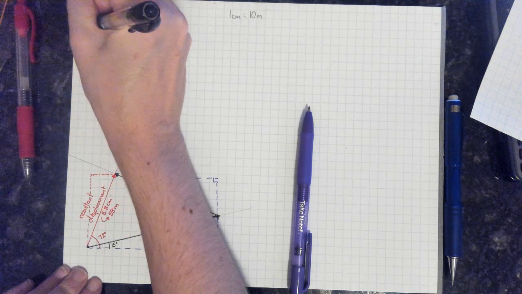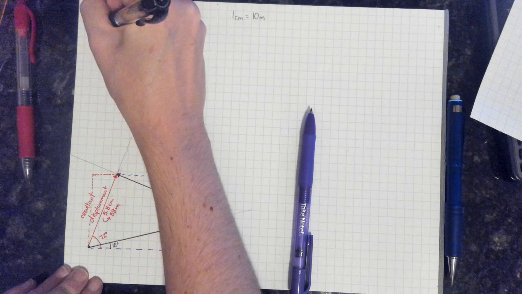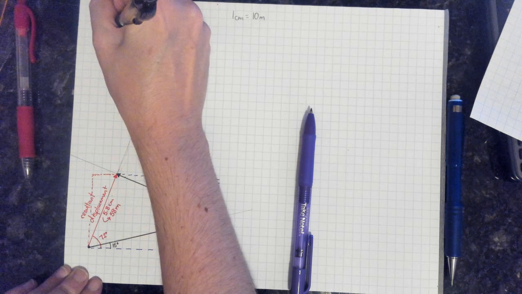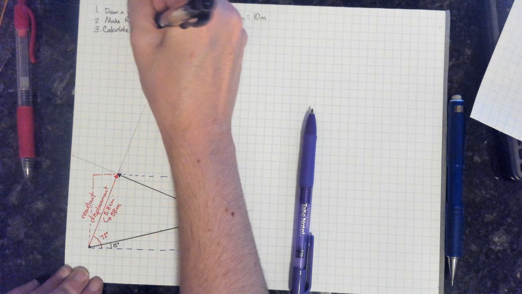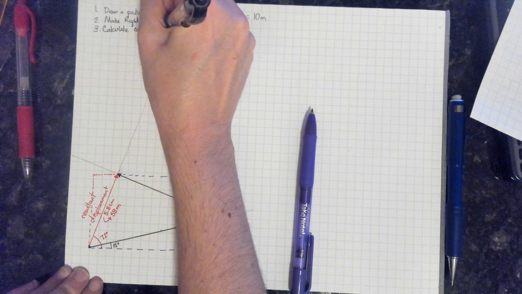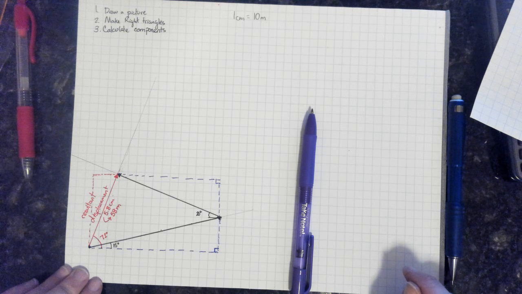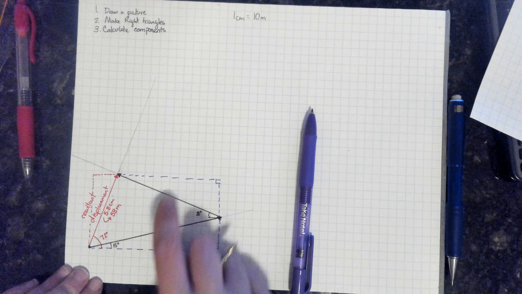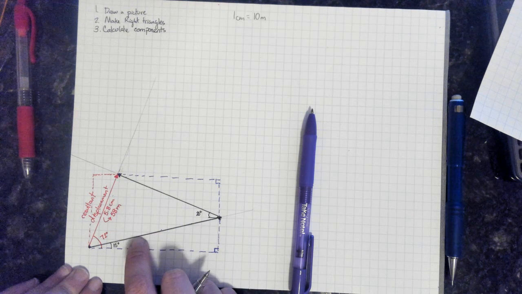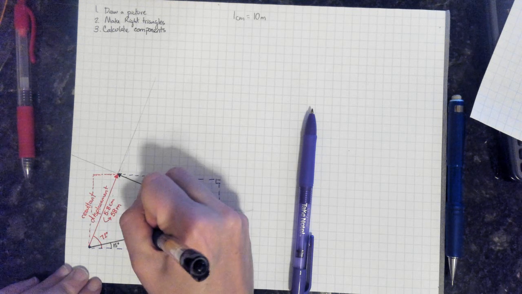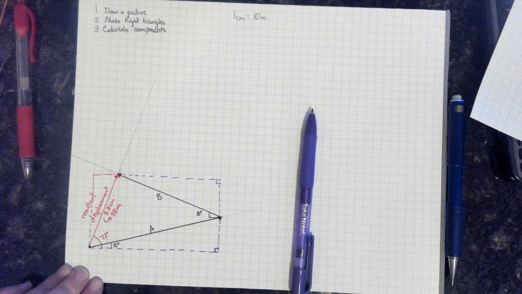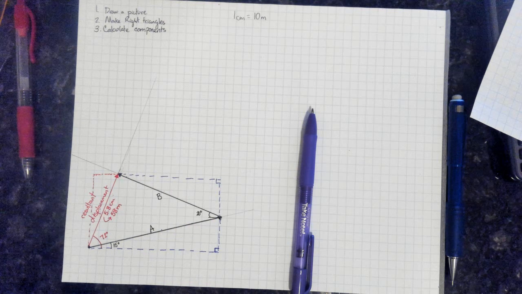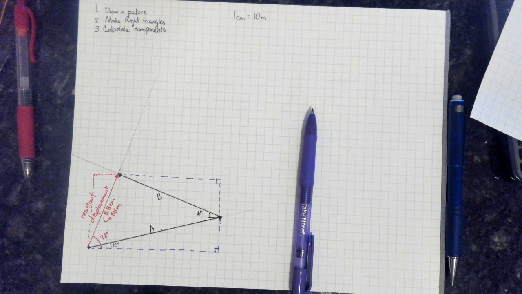Our third step is to calculate components. So for this, I'm going to give these two vectors their own names. I'm going to call this one A and this one B. Those letters don't have any significance in physics.